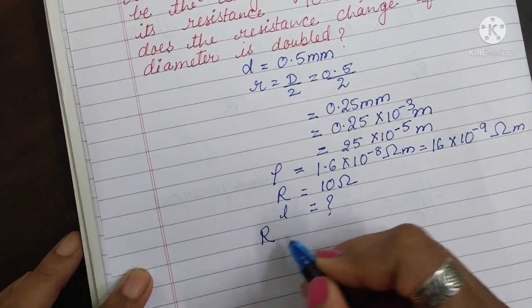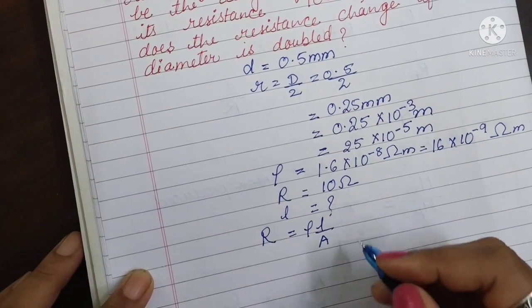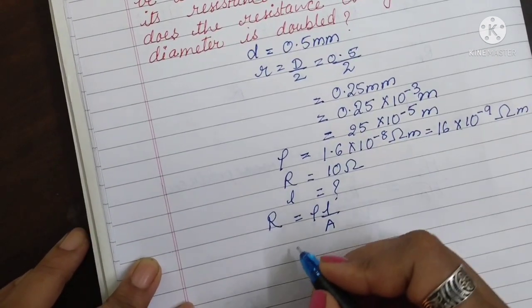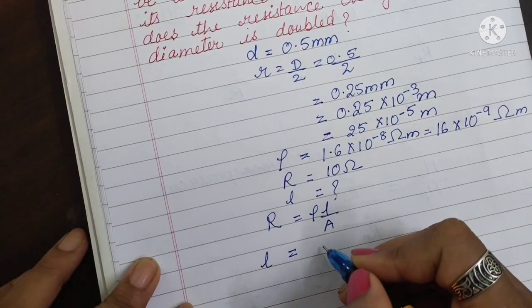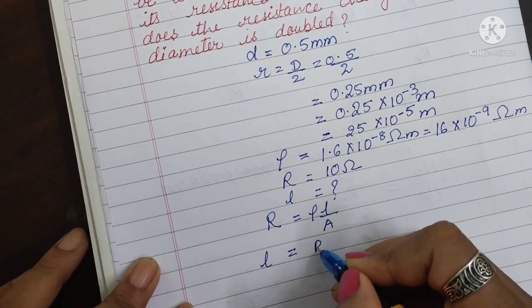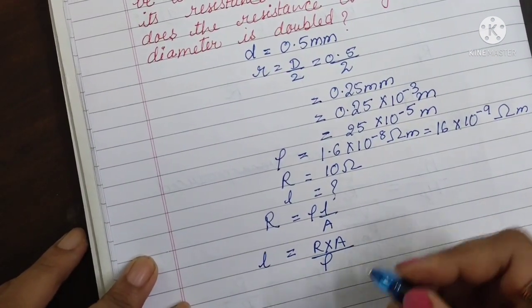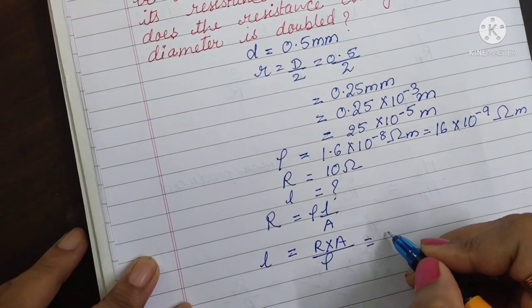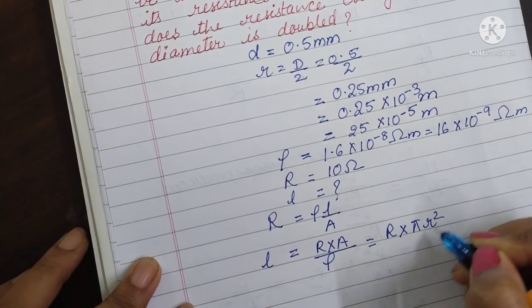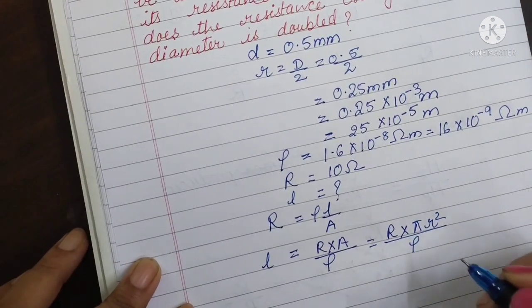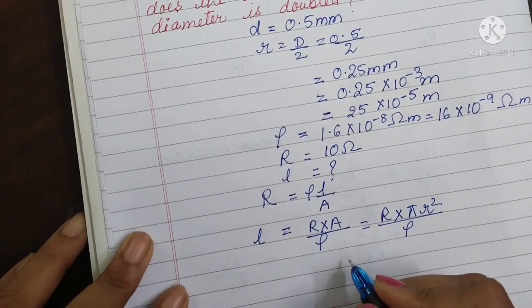So we know the formula R equals rho L by A, and we can write it as L equals R into A by rho. This is equal to R multiplied by pi r square by rho. We have just put the value of A, which is equal to pi r square.